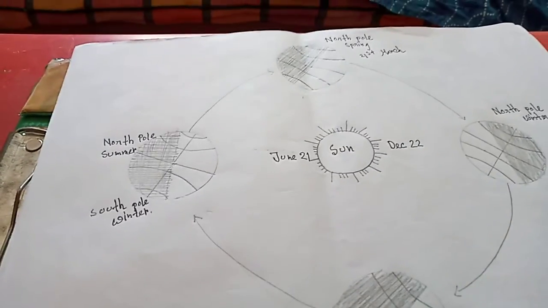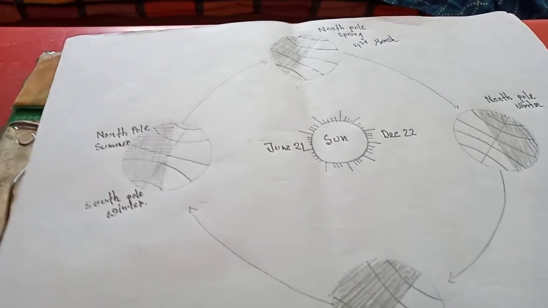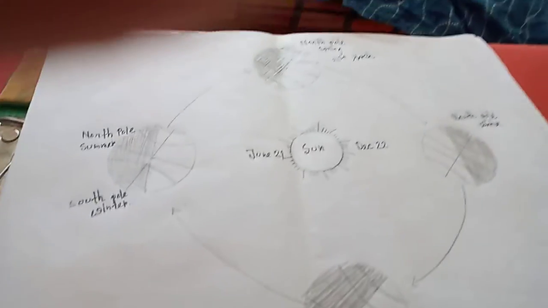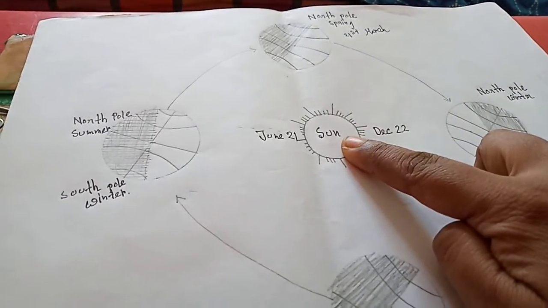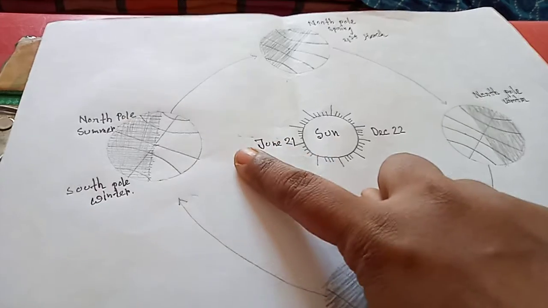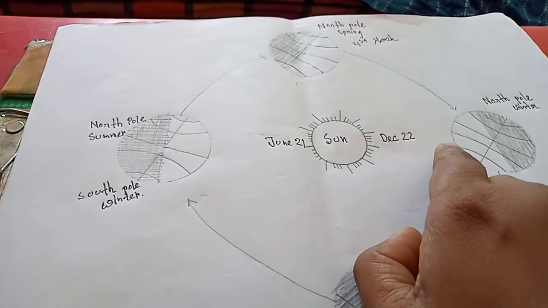Here, please see this drawing. I just drew the North Pole summer and South Pole winter. Please see this here. The middle is the Sun. Here, 21st June, 22nd December.